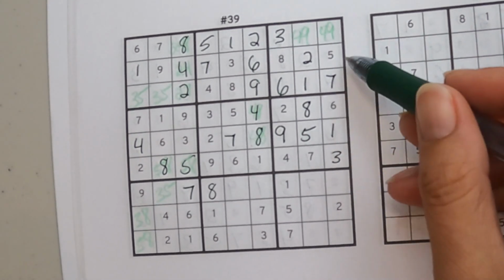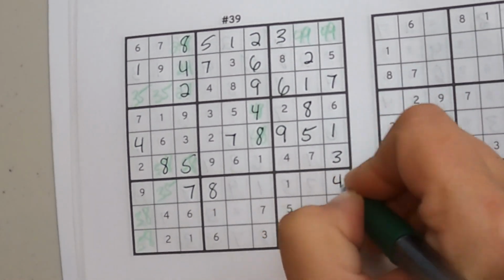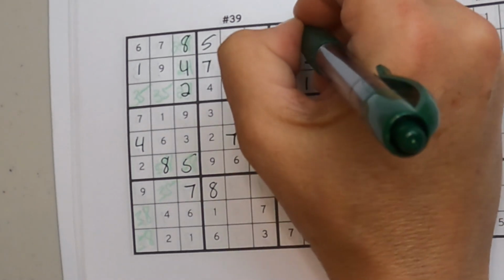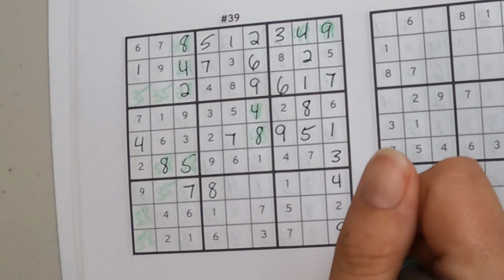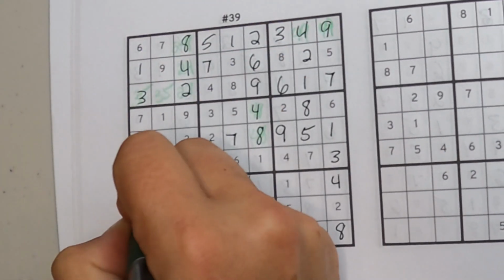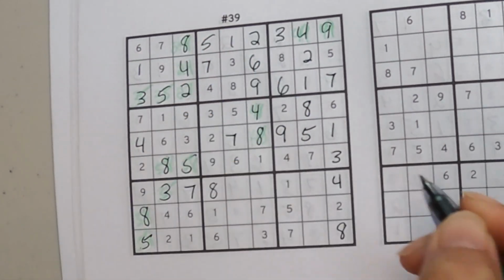For this column, we're missing 4, 8, and 9. We've got an 8 and 9 here, so this is our 4. That 4 makes this our 9, 8. That 9 makes this our 4. This 8 makes this our 5, 3, 8. That 3 makes this our 5, 3.